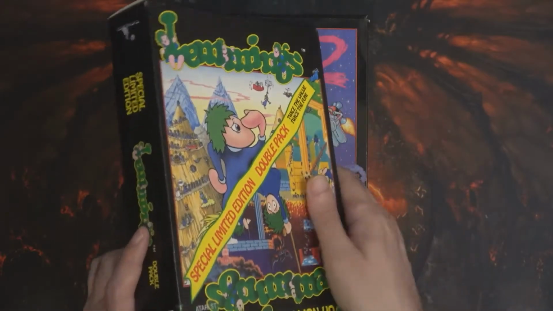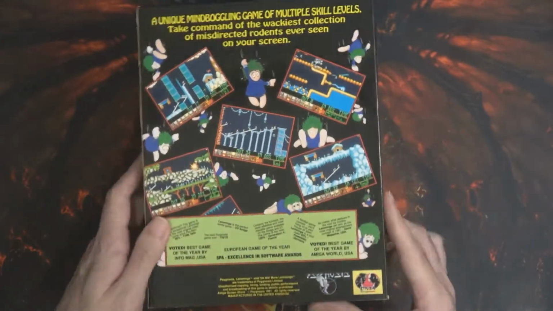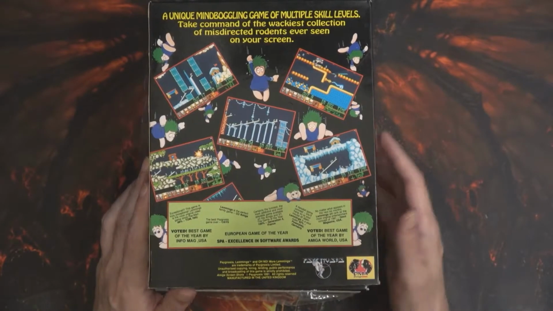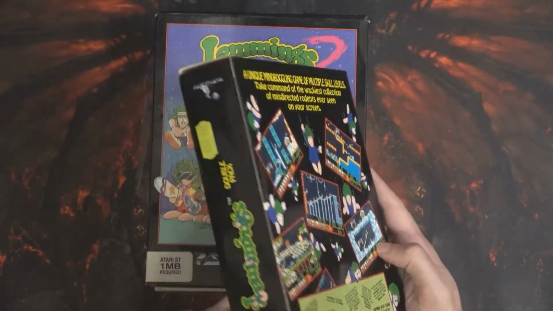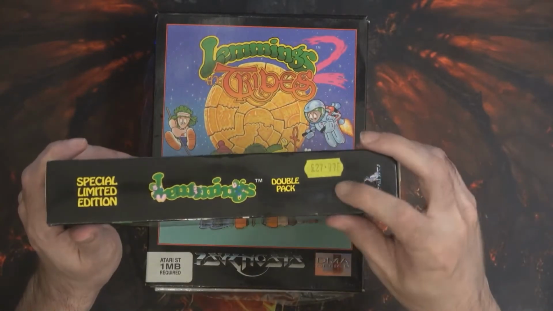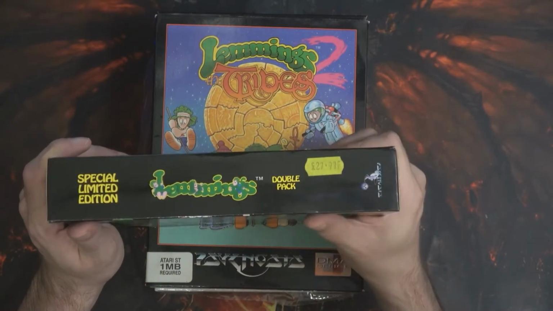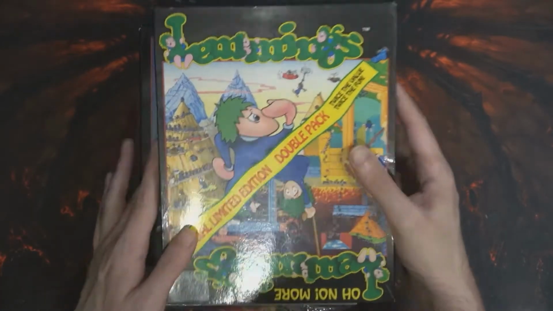Right, so let's have a look on the side of the box. Nothing too special in there. And then obviously examples of the game on the back. Nothing across the top, well, apart from, you know, stuff. Oh, there we go. A price label. £27.99. That's a whole lot of money. Let's have a look inside.